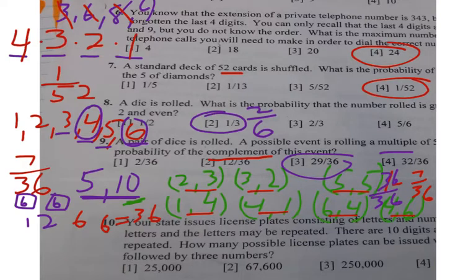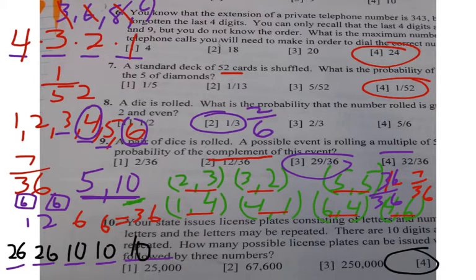All right, and now we're on 10. Your state issues license plates, and it says it's going to be 2 letters and then 3 numbers. And you can repeat them, it says. So the first spot, we have 26 possibilities for our letter. We can repeat that letter, so we still have 26 possibilities for the second letter. And then for our numbers, there's 10 digits. So 10, we can reuse them, it says. So 10 again, and 10 again. Multiply those all together, and you get the last choice, which is 676,000. So we just multiplied each of those together.